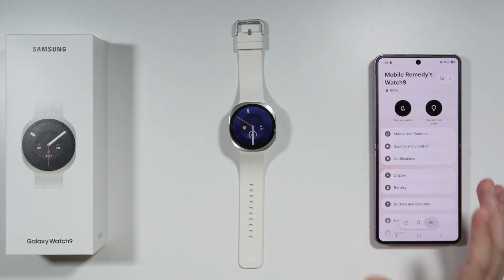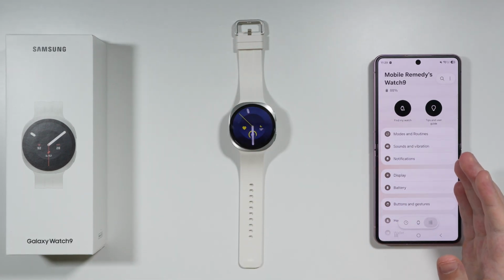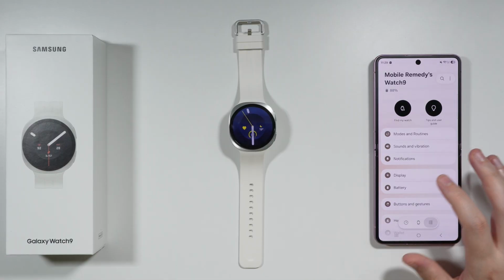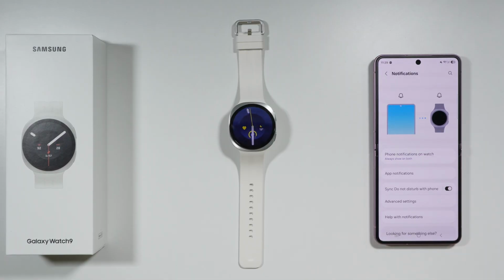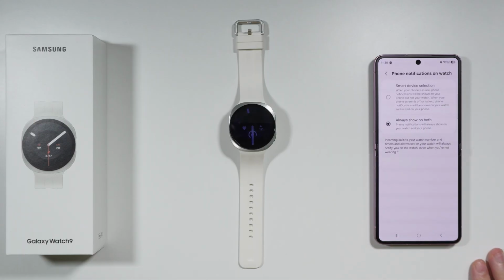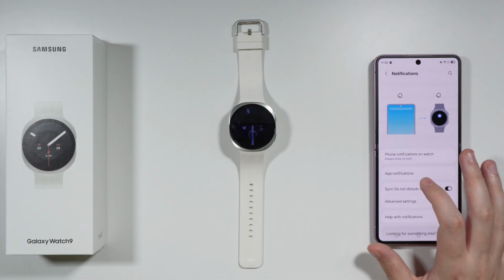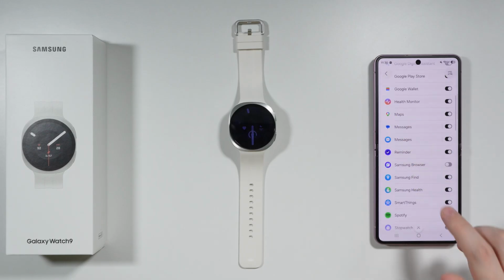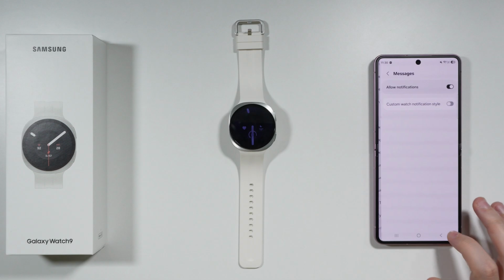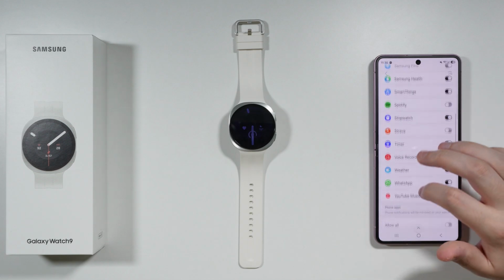But besides that, you can also use the wearable app on your phone. So if you go over here and switch to settings, then of course we can go to notifications and we can manage pretty much all of these settings that we did on our watch. You can also do that on your phone. So for example, here we have phone notifications on the watch, but also you can go to app notifications. And then while in here, you can find the messages apps as well, and you can turn them on or off. You can, of course, make sure that these are enabled.